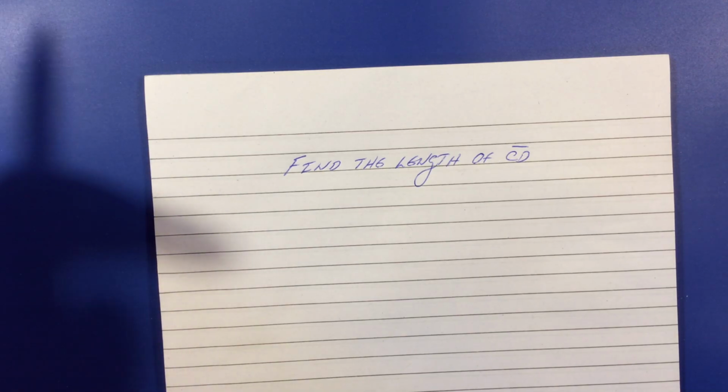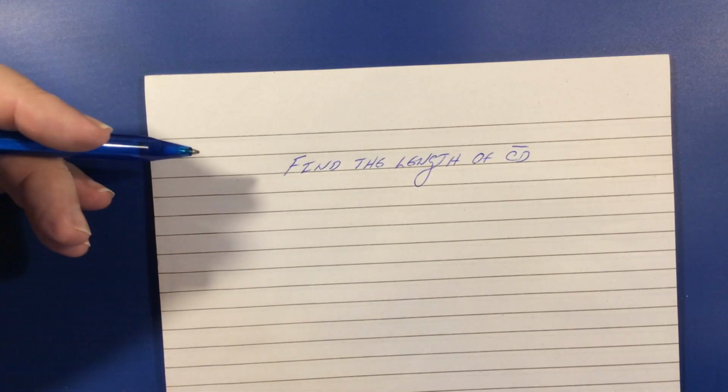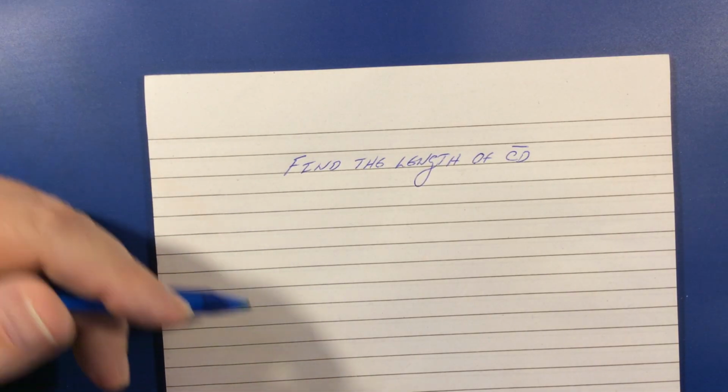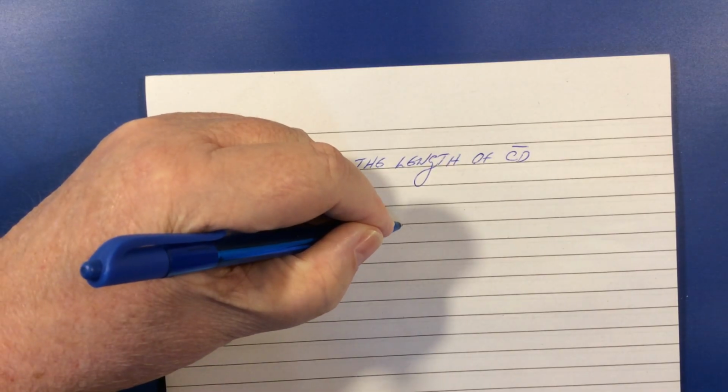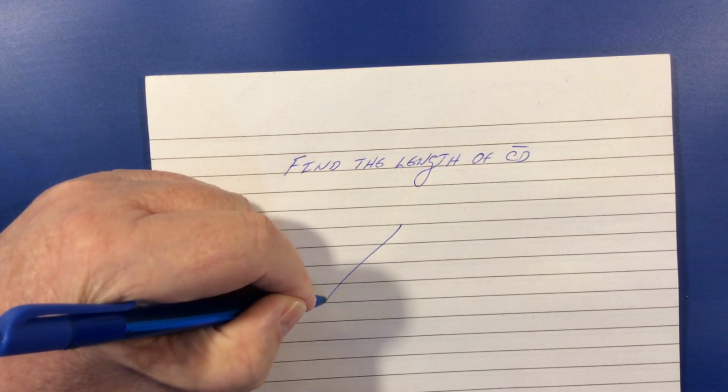Today we're trying to find the length of CD. Well, where is CD? I'm going to draw what you saw in the header for this video. And as I draw it, I'm thinking about how it's put together. So here goes. This is just a very rough drawing of it.